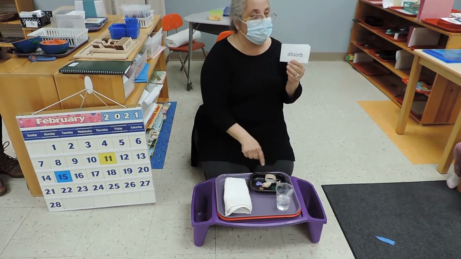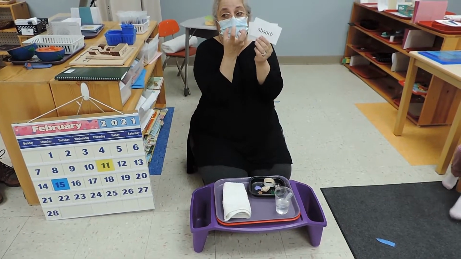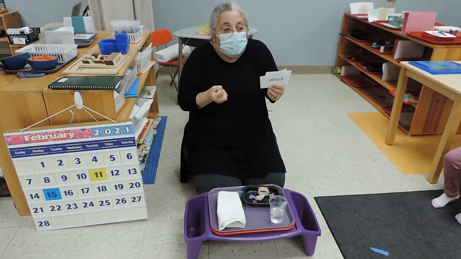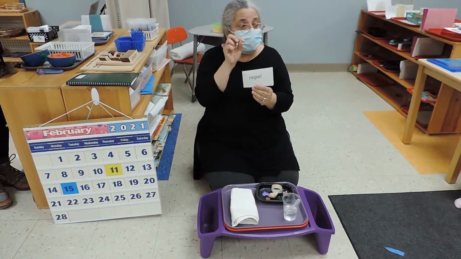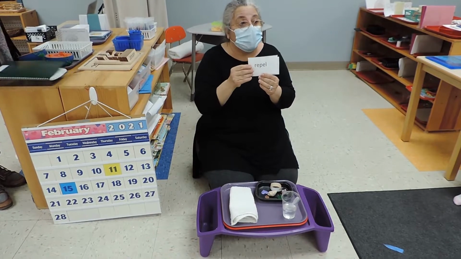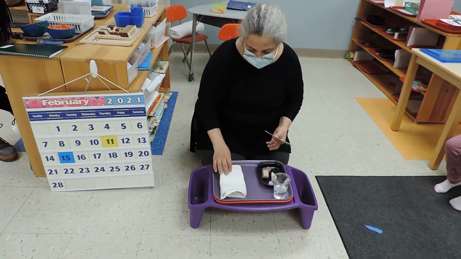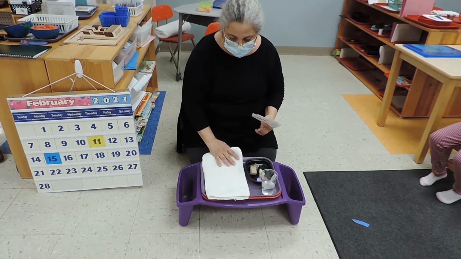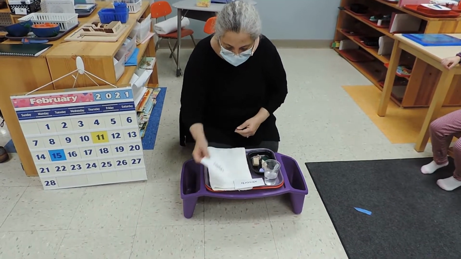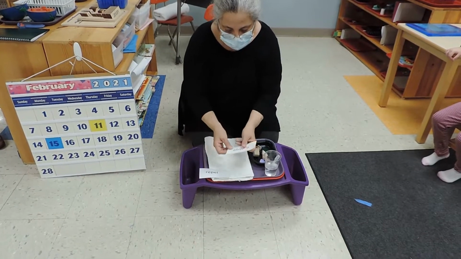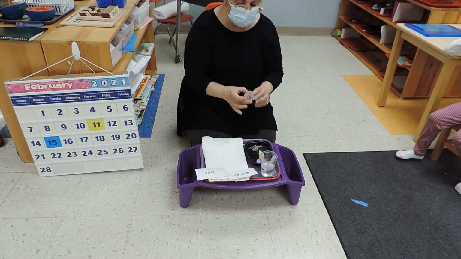And I'm going to sort these objects. See what surfaces will absorb, meaning they will soak the water, or they will repel. That means the water droplet might just sit there and not be absorbed. That's what repel is. So I have the word absorb and repel. Let me put it so you guys can see it. This says absorb and this says repel. I'm going to start with a piece of paper.